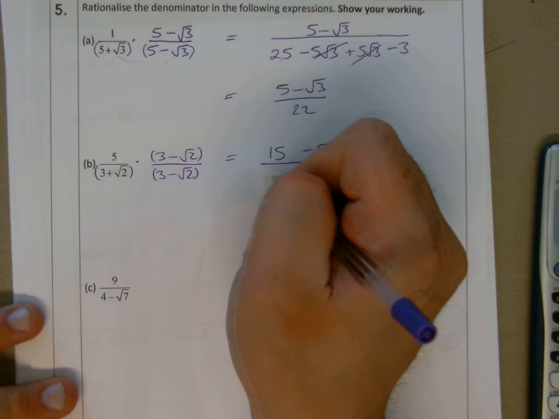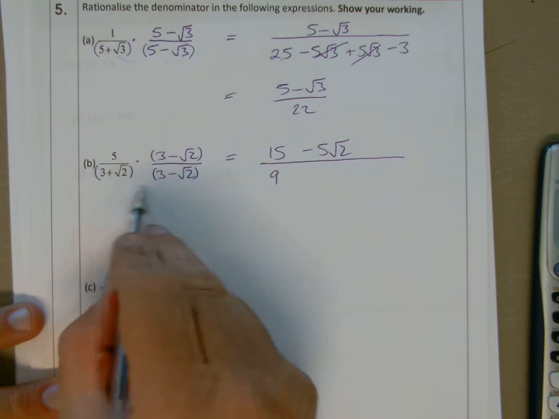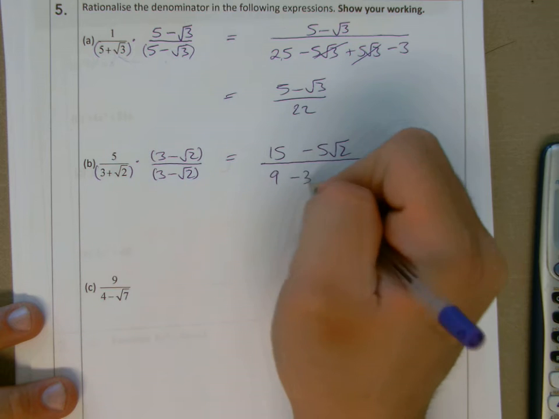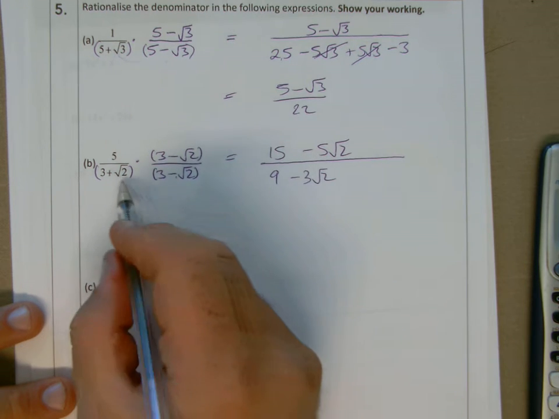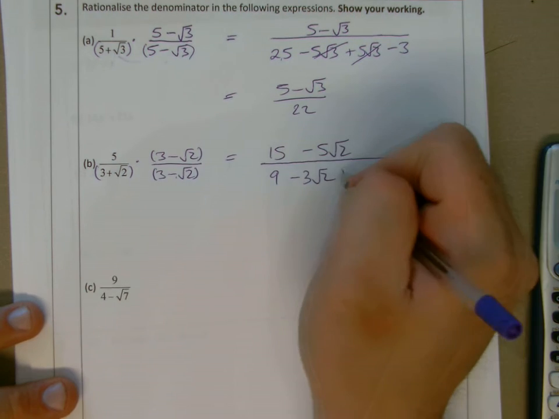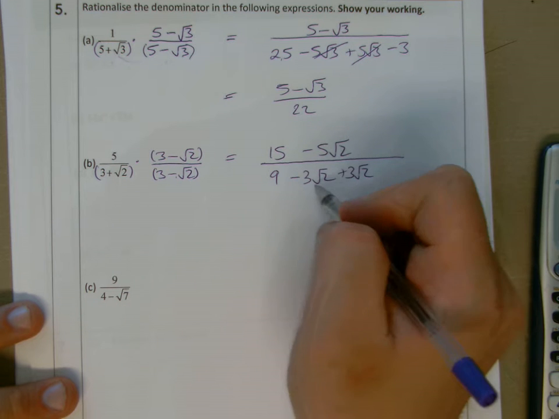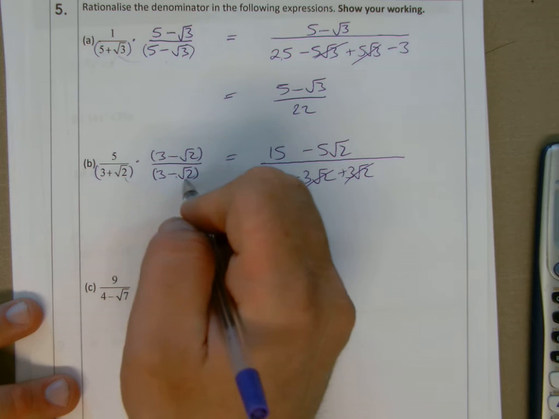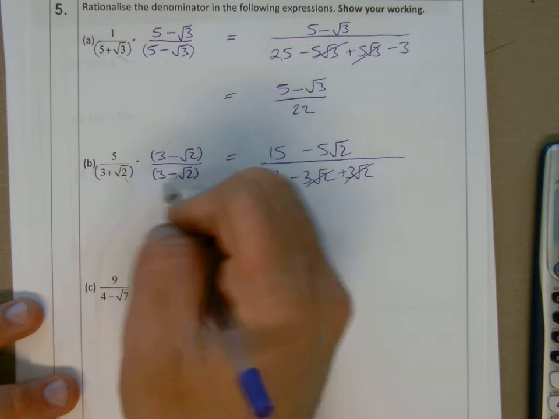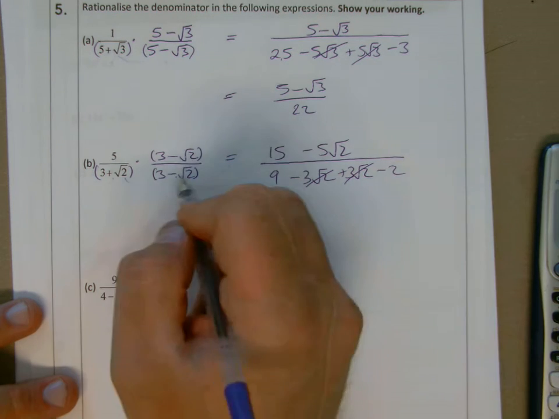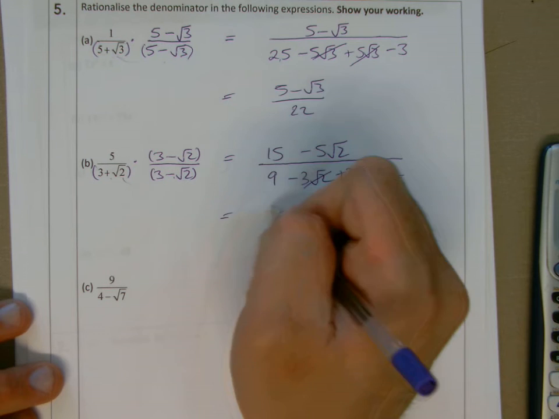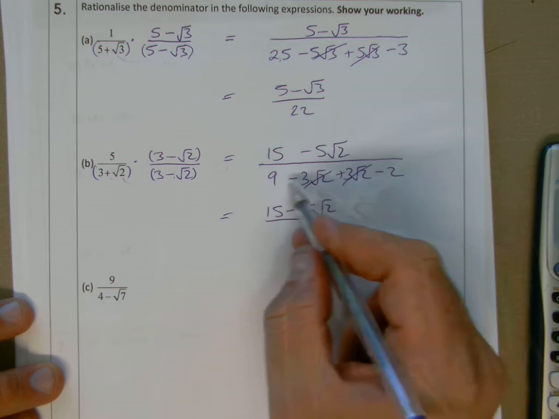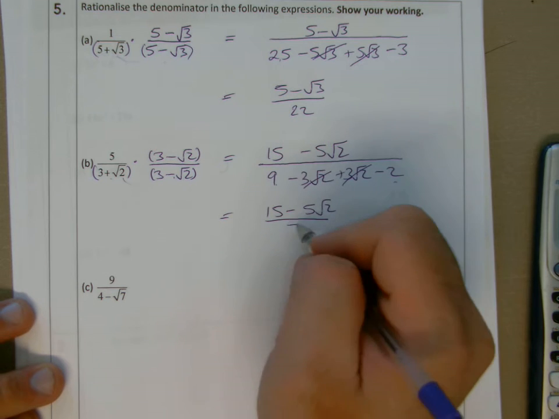Right, let's do the firsts. 3 times 3 is 9. Outers: 3 times minus root 2 is minus 3 root 2. There's a minus in front of the root. And then inners: plus 3 root 2. Notice they cancel again. They always will. And then the lasts: root 2 times root 2 is 2, and of course it'll be negative 2, so there's a plus and a minus. So you get 15 minus 5 root 2 over 9 minus 2, which is 7.